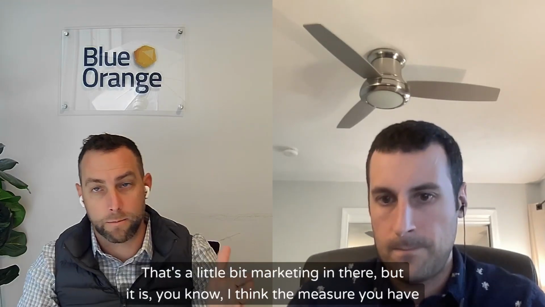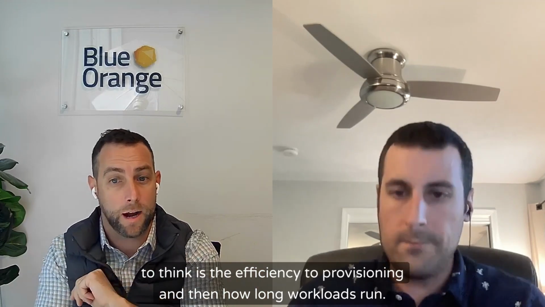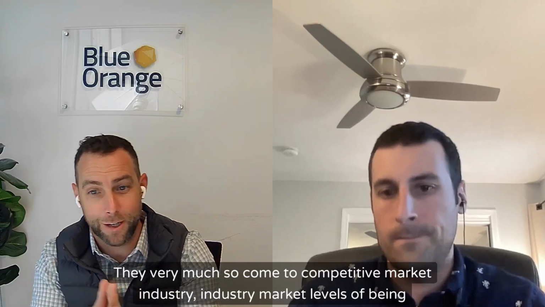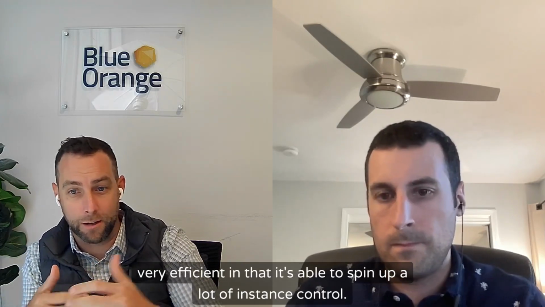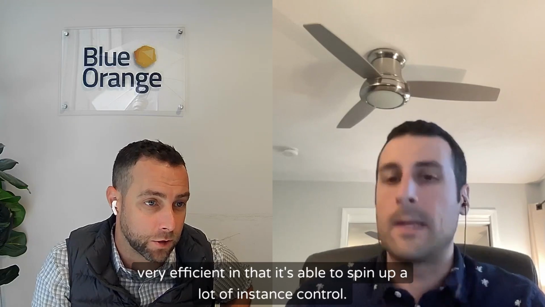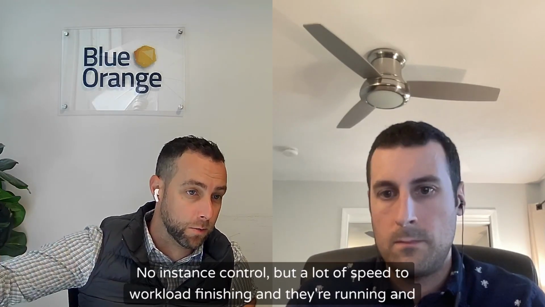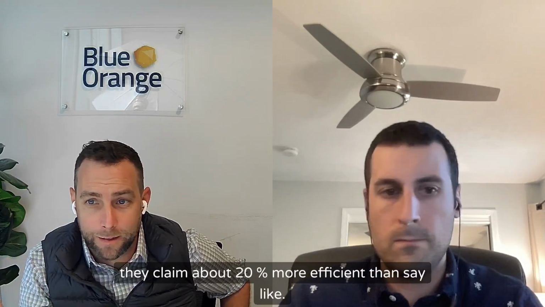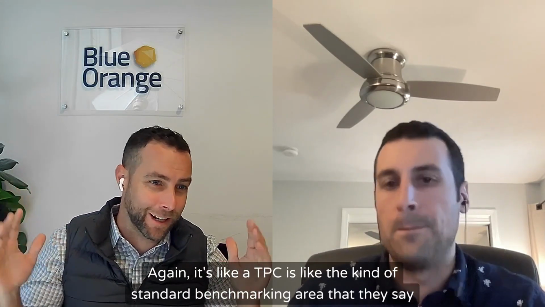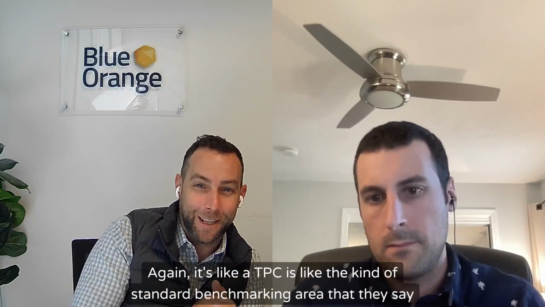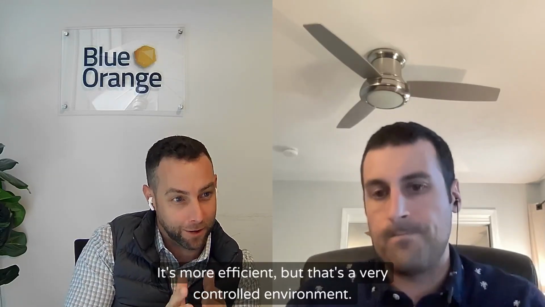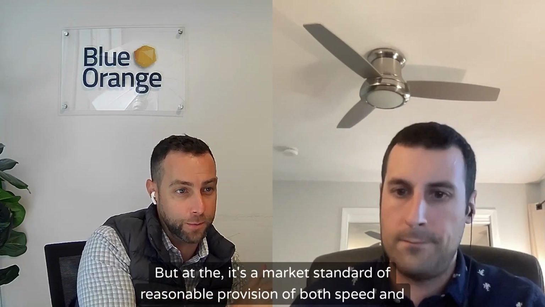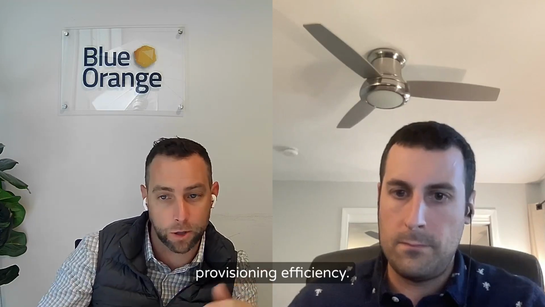But I think the measure you have to think about is the efficiency of provisioning and then how long workloads run. They very much come to competitive industry market levels of being very efficient in that it's able to spin up a lot of instances, with no instance control, but a lot of speed to workload finishing. And they claim it's about 20% more efficient than, say, TPC, which is the kind of standard benchmarking area. They say that's with 5 concurrent users, it's more efficient, but that's a very controlled environment. But it's a market standard of reasonable provision of both speed and provisioned instance efficiency. So a good strike between the two.